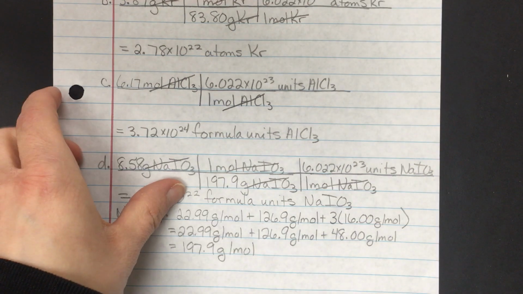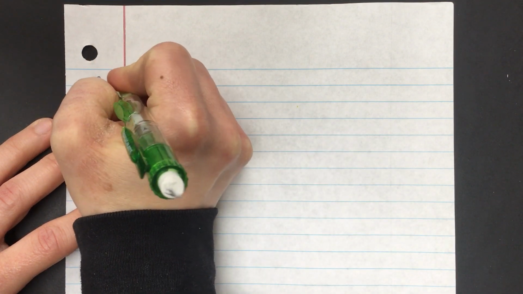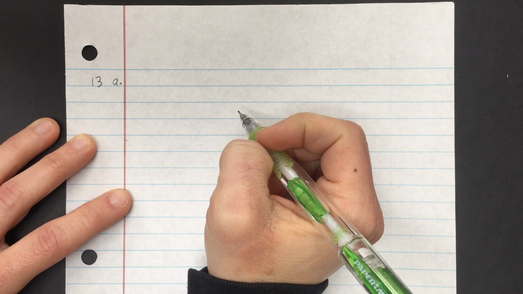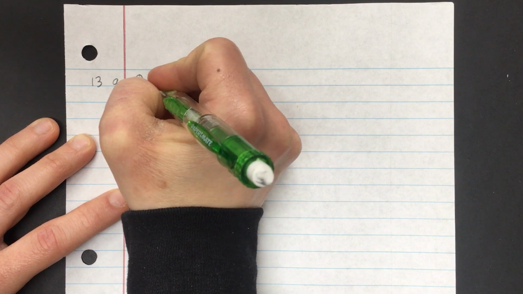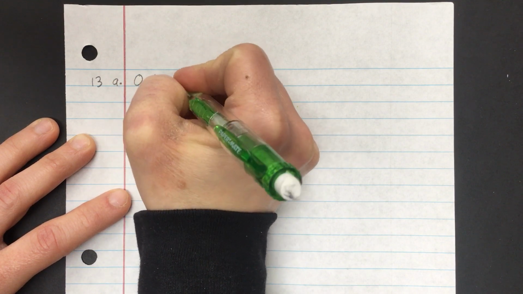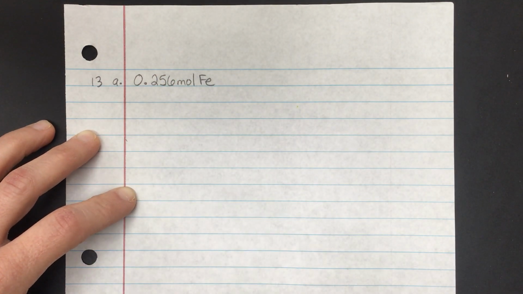Now I'm going to show you how to do these. 13 says how many, and then it gives me a number of different things it wants me to convert. So for 13a, it wants me to convert 0.256 moles of iron to number of iron atoms. So I have 0.256 moles of iron, and I want to go to atoms.